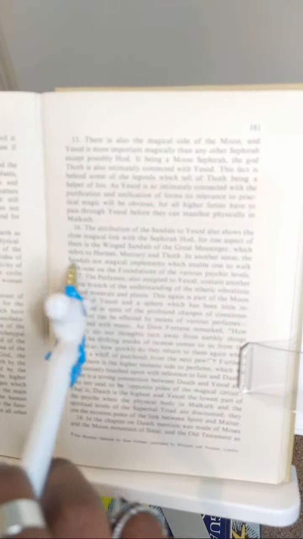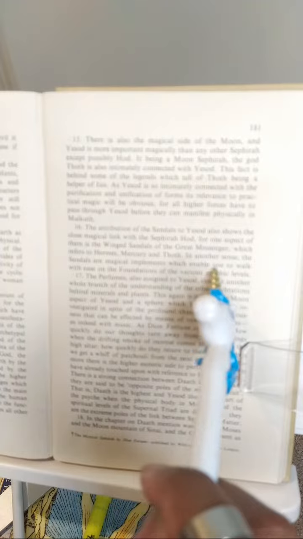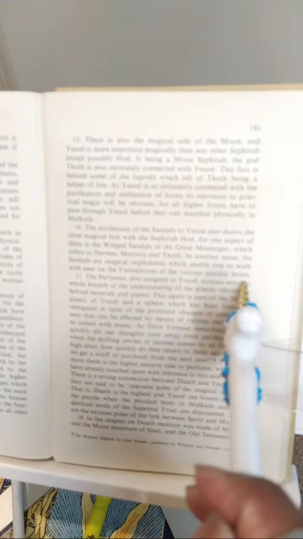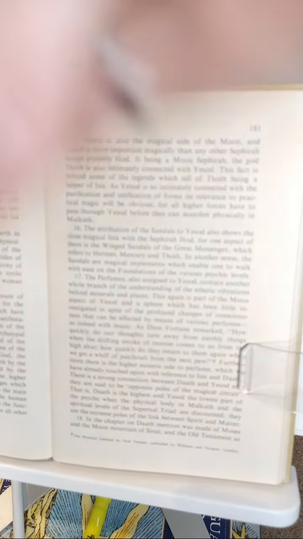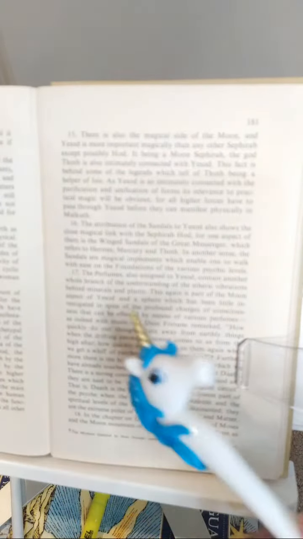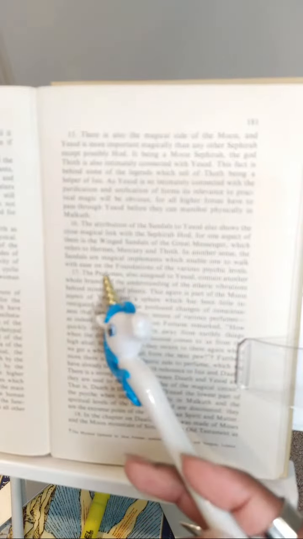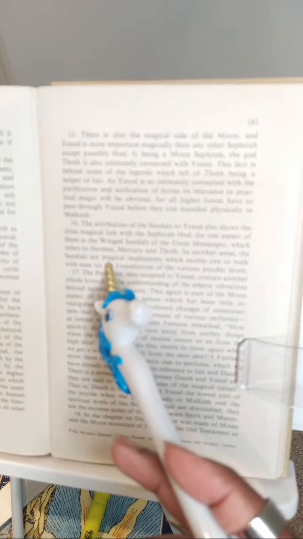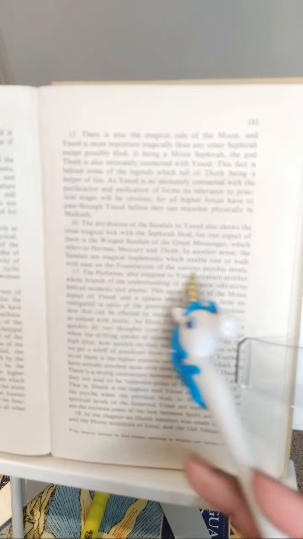Yeah, we're talking about the sandals, the winged sandals. In another sense, the sandals are magical implements which enable one to walk with ease on the foundations of the various psychic levels. So those of us who have been doing the meditations, and especially you guys who've been a part of the inner light activation system, know that there are specific meditations and path workings and rituals that we have done to make this walking on the foundations of the psychic levels a lot easier, right?